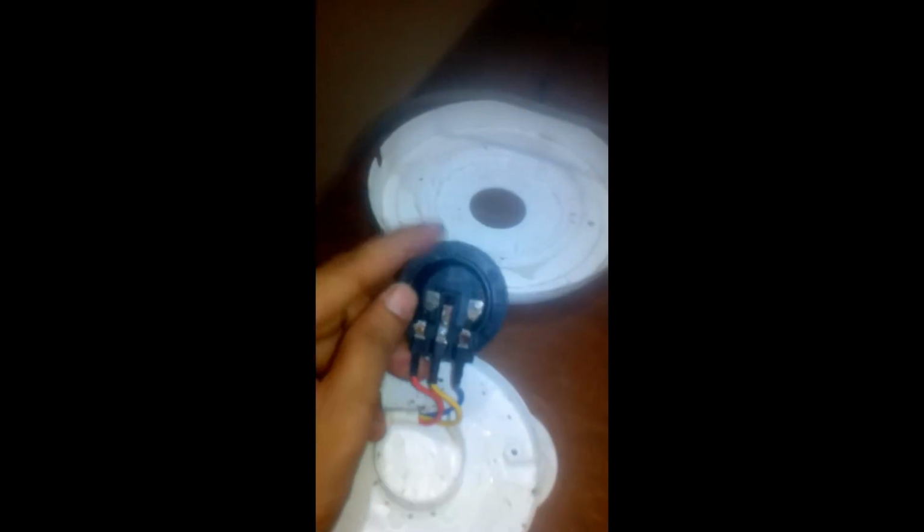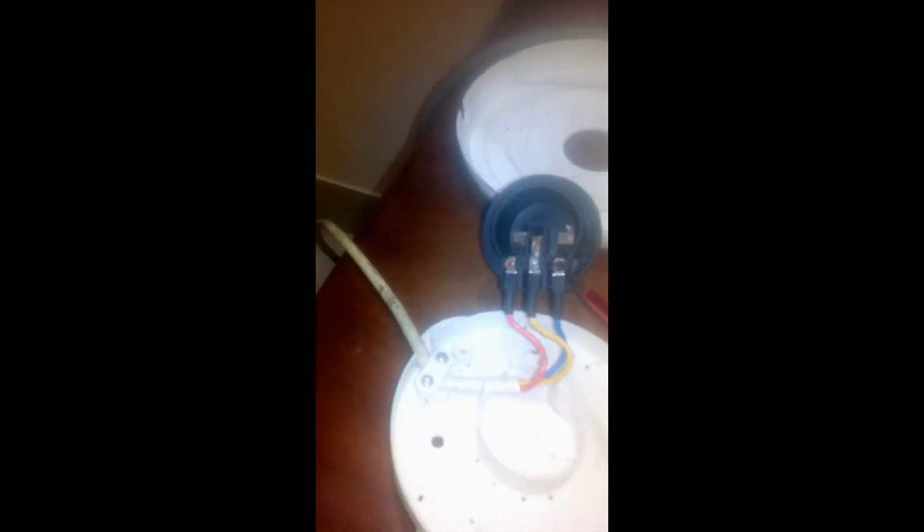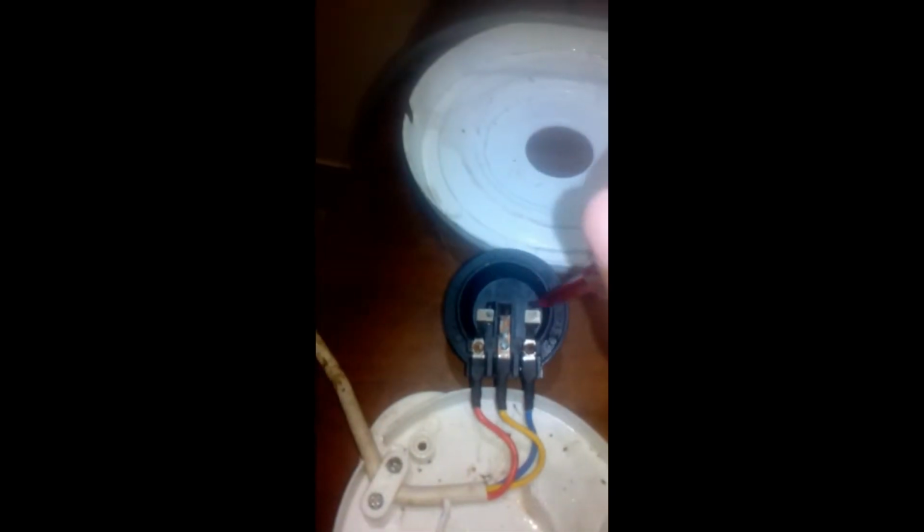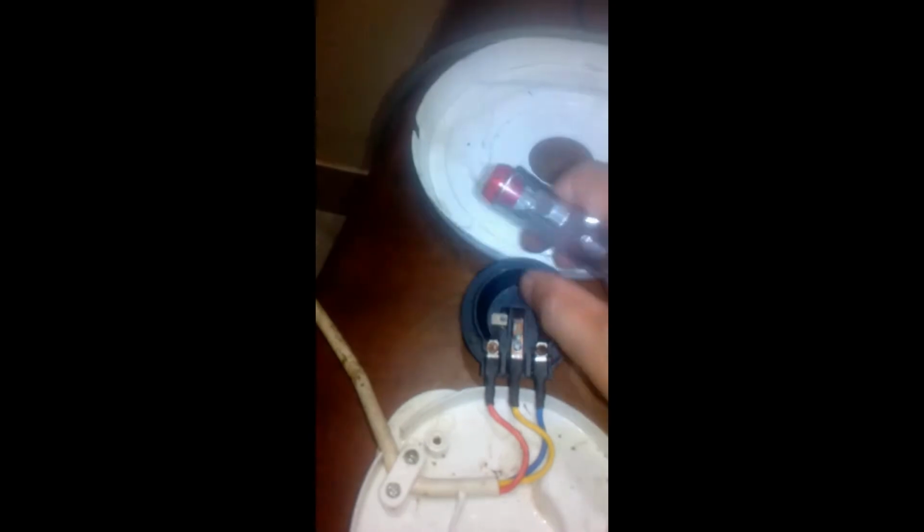Now the bottom part of the electric heater. Here is the 2-point connector, and on the other side of this connector, from the source, 3 wires come from the source. This is the first point and this is the second point.